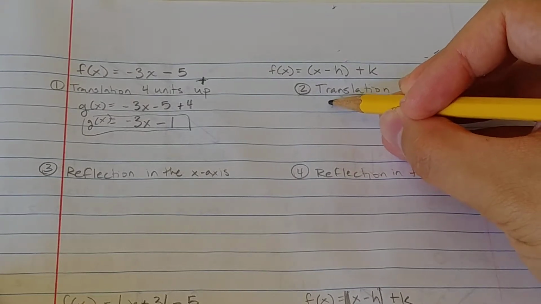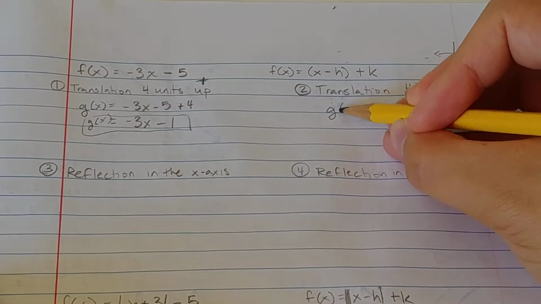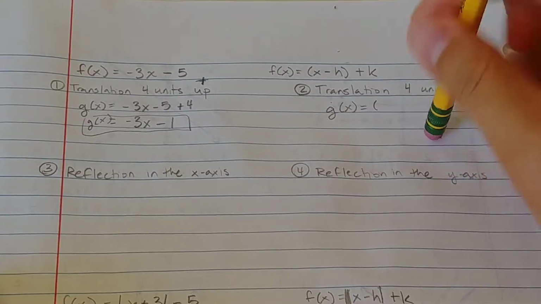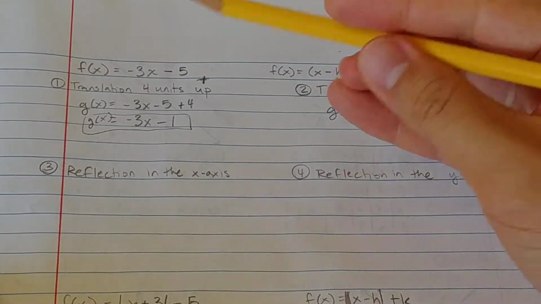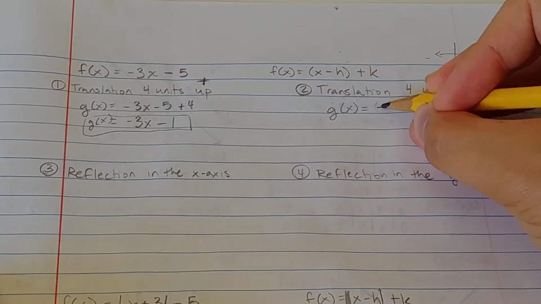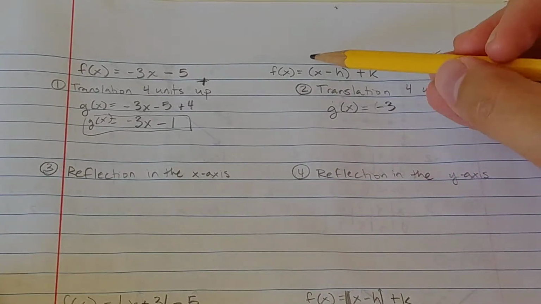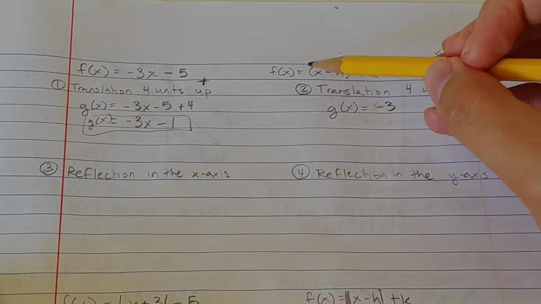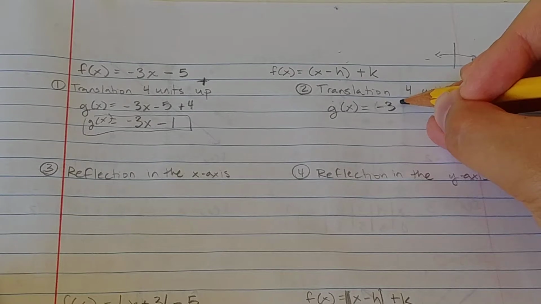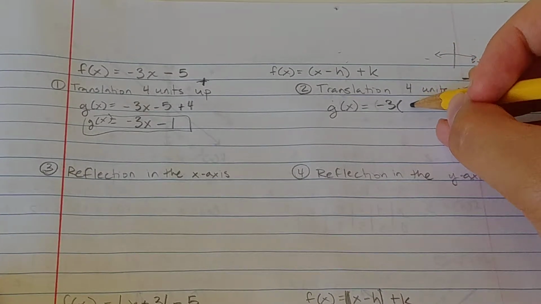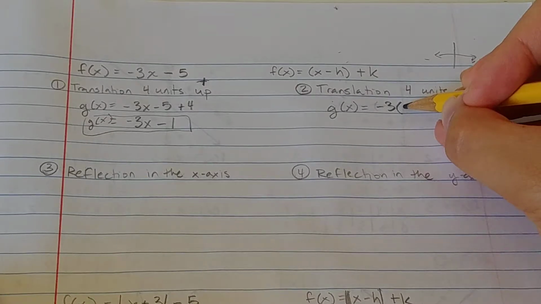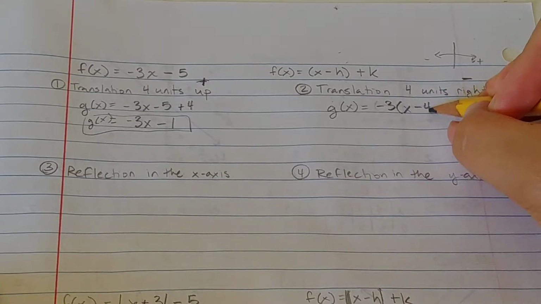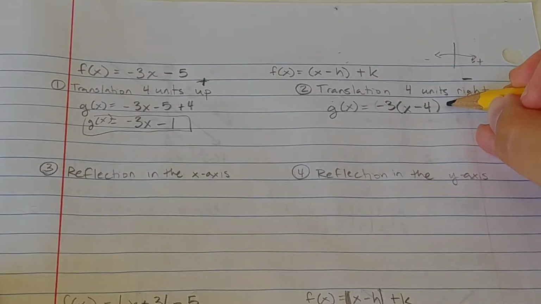So here I'm going to do, actually let's do g of x again. Then we have, oops, sorry, writing the original function, negative 3. And here, because it's a horizontal, we're just adding or subtracting to the x only. So we're going to put parentheses there, and we're going to put the x minus 4, and then minus 5 on the outside.